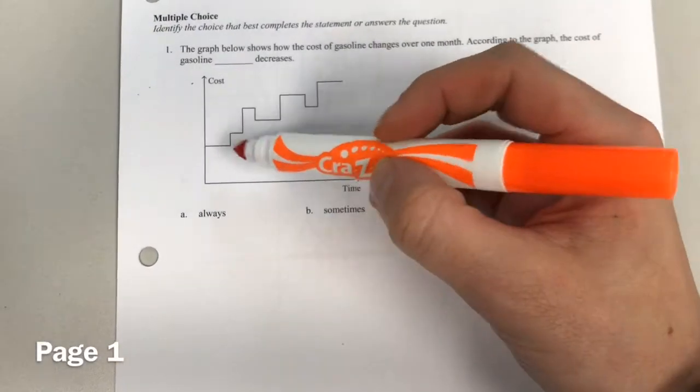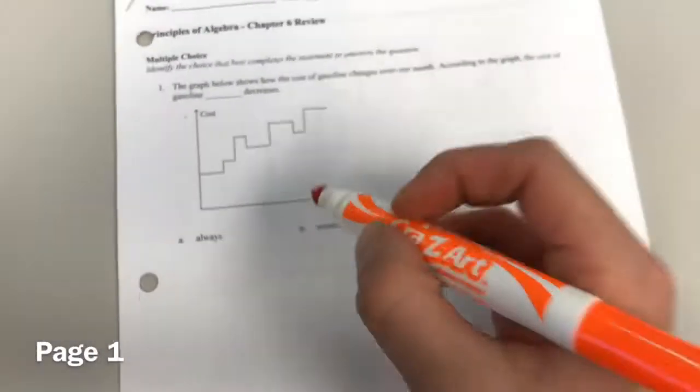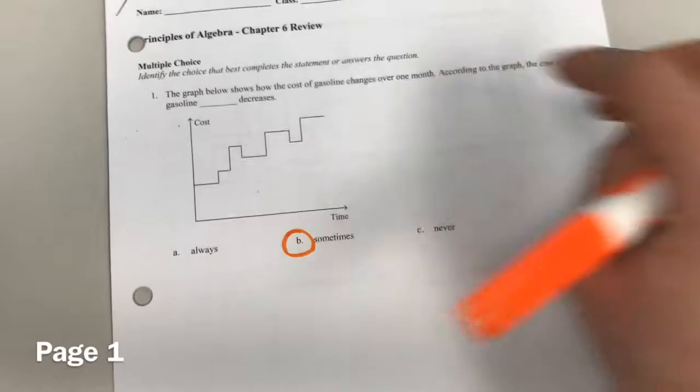So what we saw is that it goes up, goes down a few times, so it sometimes decreases. It ends on the high note.